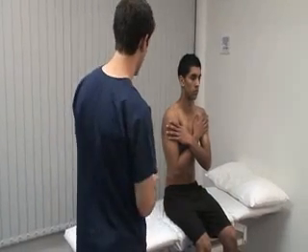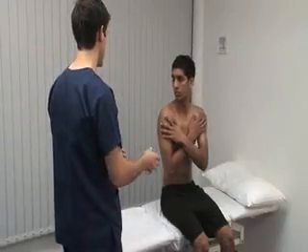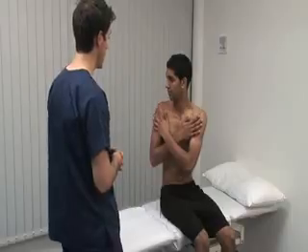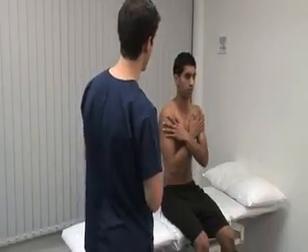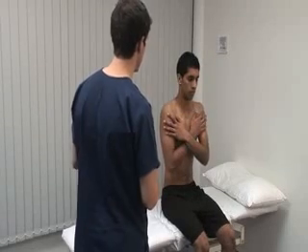And now I'd like you to look towards me. With the patient sitting like this, the pelvis cannot rotate. We're looking for rotation between the shoulders and the pelvis. Almost all of this occurs in the thoracic spine.